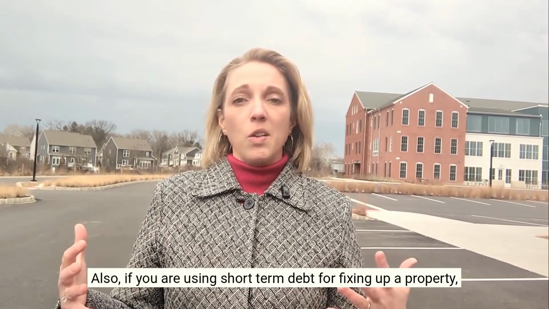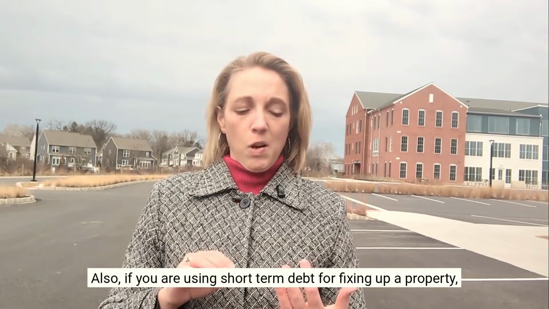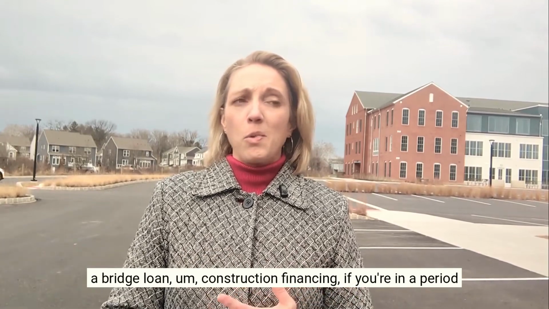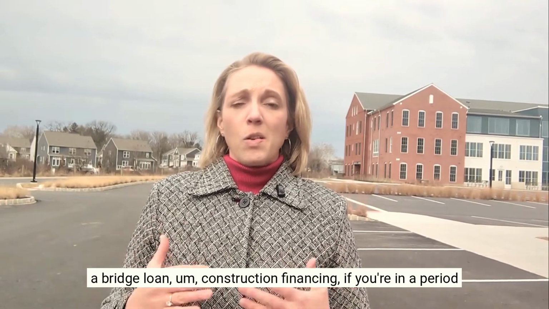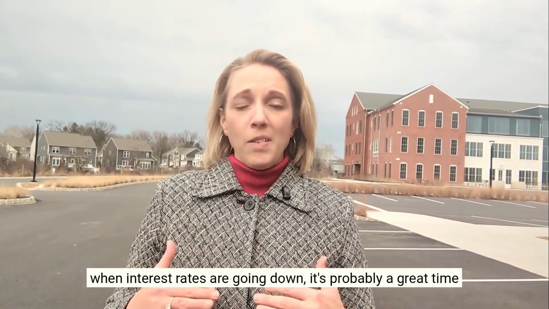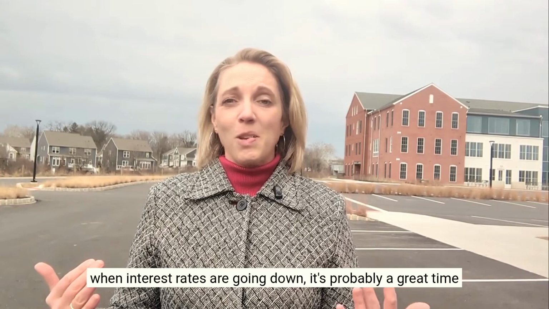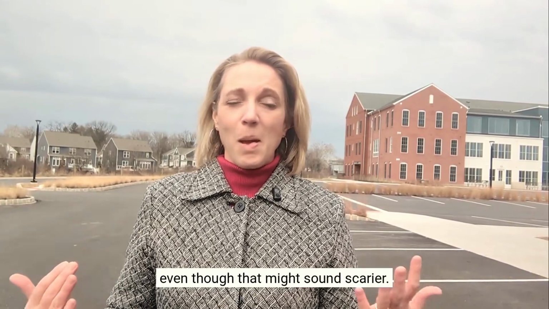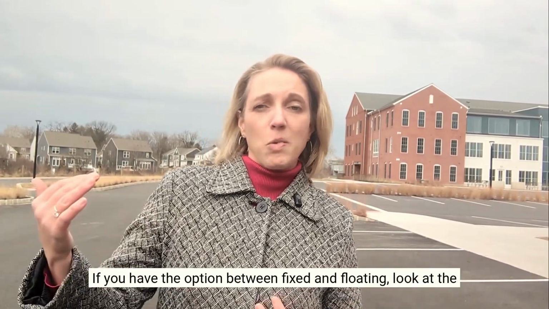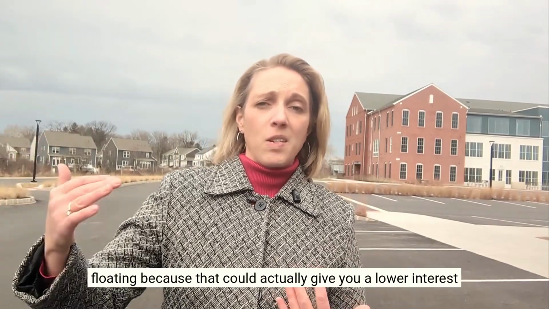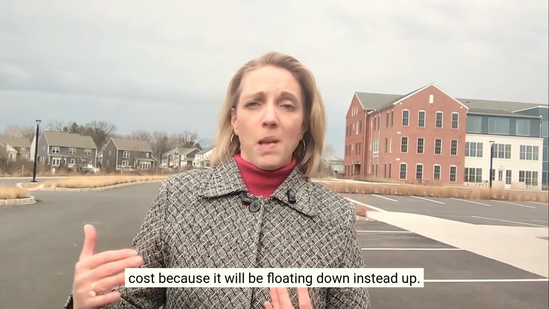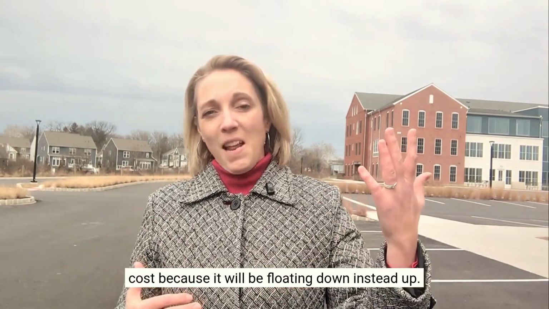Also, if you are using short-term debt for fixing up a property, a bridge loan, construction financing, if you're in a period when interest rates are going down, it's probably a great time to use floating rate debt, even though that might sound scarier. If you have the option between fixed and floating, look at the floating, because that could actually give you a lower interest cost because it will be floating down instead of up.